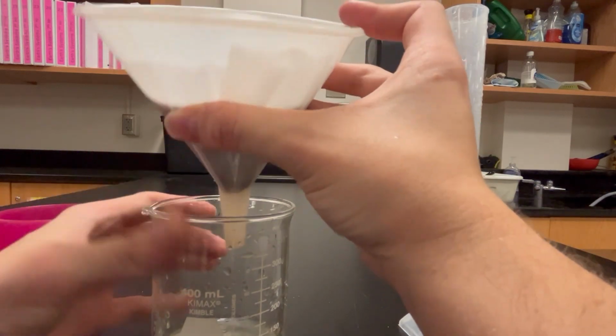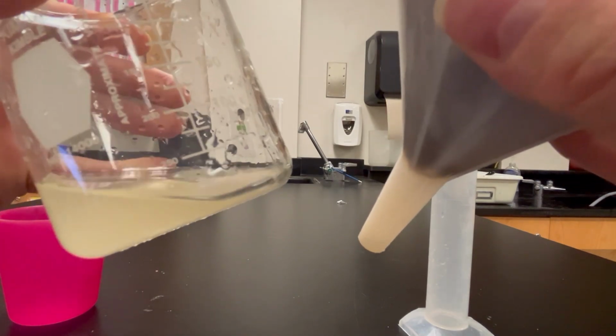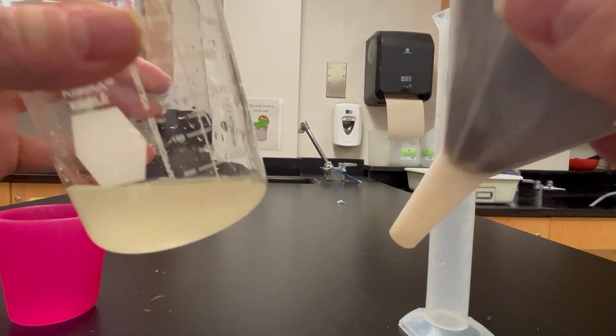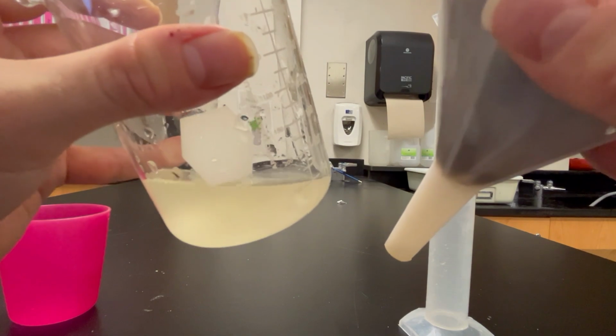All right, only a couple dribbles left. So now we will look at our water sample again. This is for trial number 2. You can record your observations.